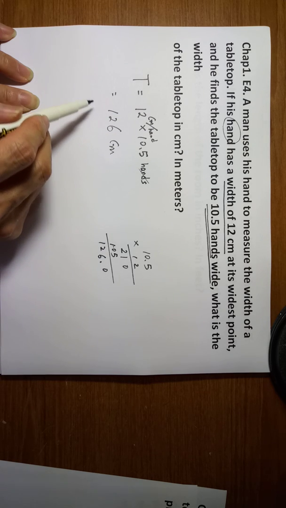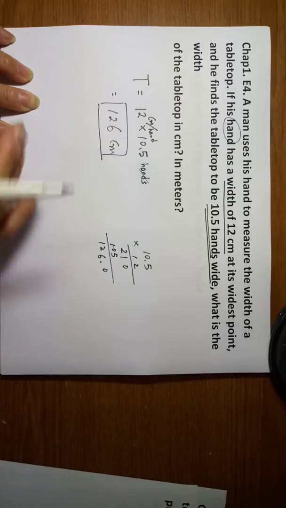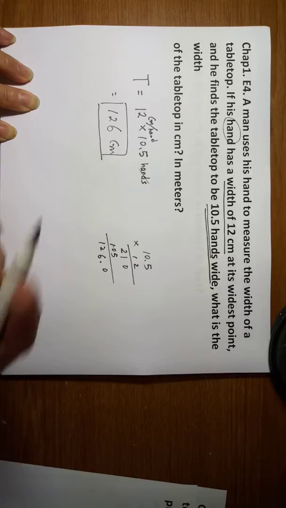You will get a tabletop is 126 centimeter, and then you can convert in meter.